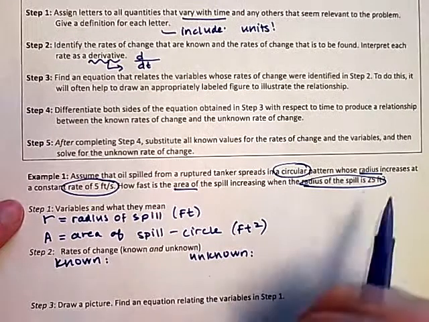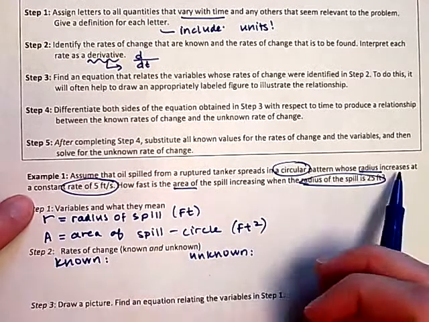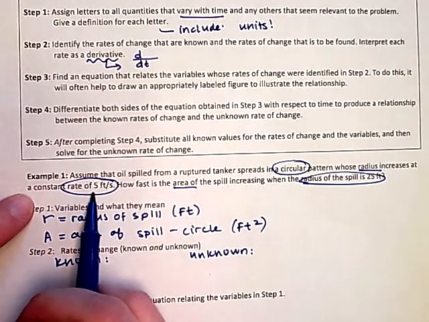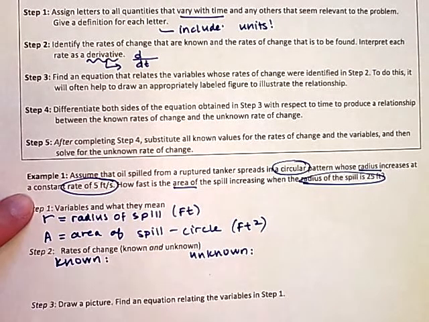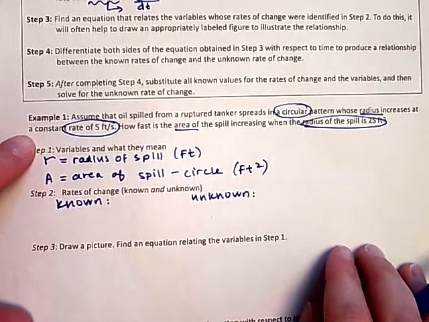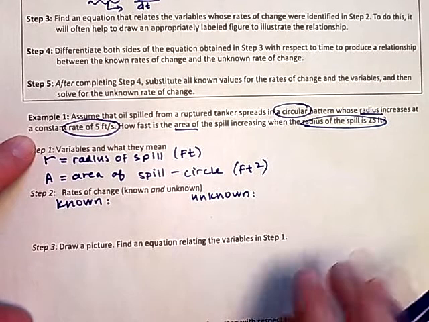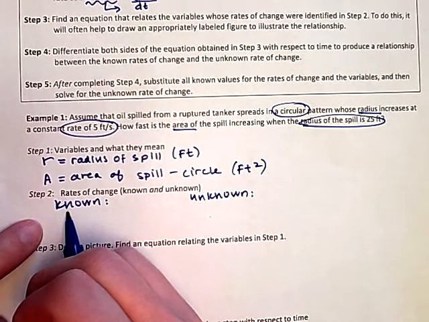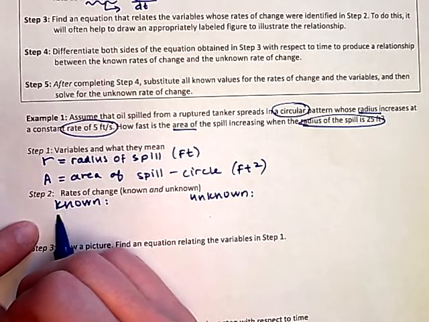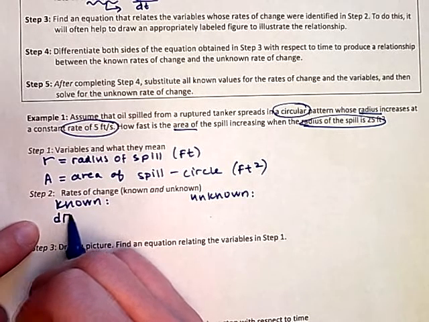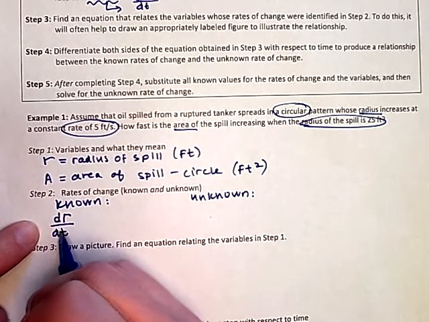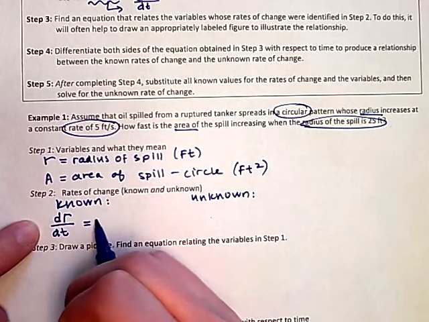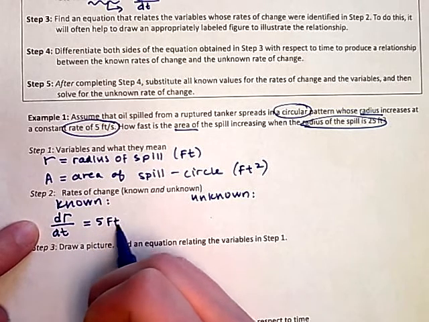Well, what is known is that the radius increases at a constant rate of 5 feet per second. That would be the derivative of the radius, or the rate of change of the radius. So let's call it dr dt, and we know that is 5 feet per second.